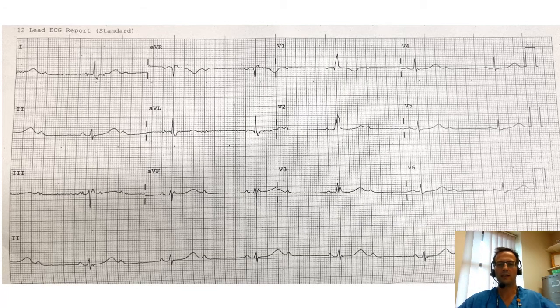So now we have another ECG, and I'll give you a second to look at that before I tell you what it shows. Feel free to pause if you need longer.